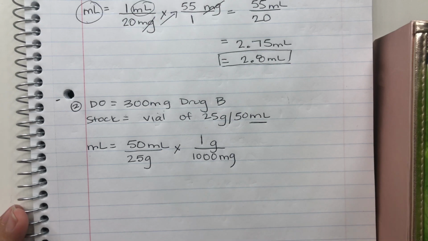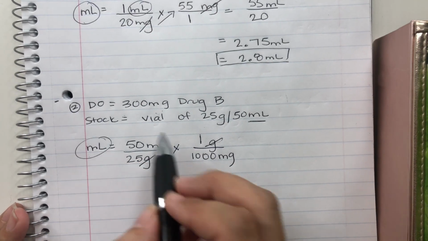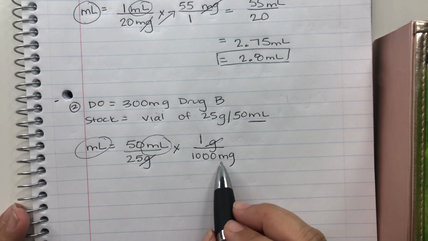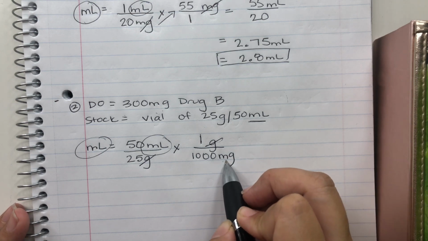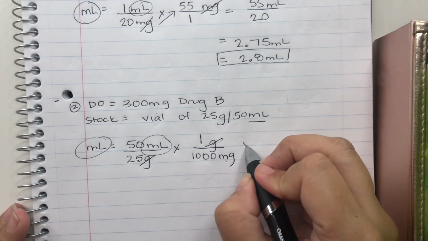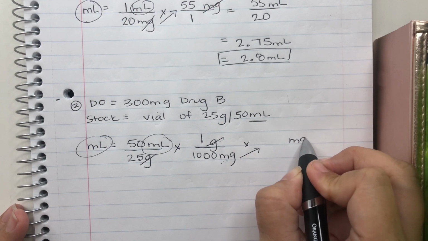Okay, so we're going to go ahead and start canceling out our units that we don't need. We do need milliliters. We already have milliliters here, but we need to go a step further to be able to cancel this milligrams out for us. And we still have information to plug into the equation. So we're going to go further. We have to carry our milligrams up to be able to cancel.